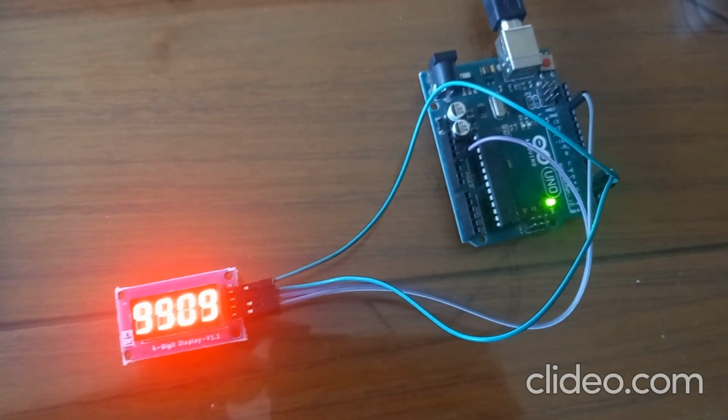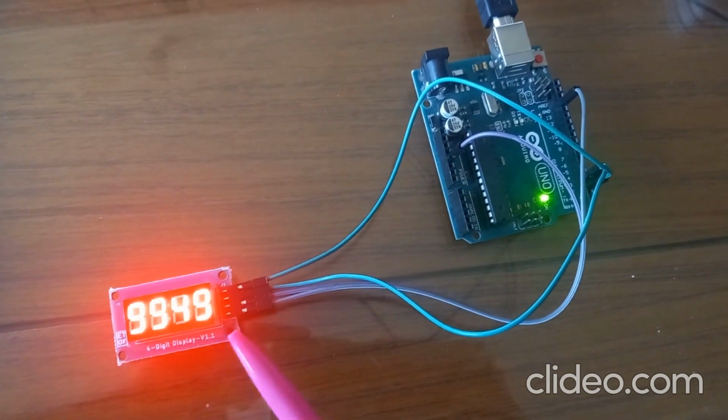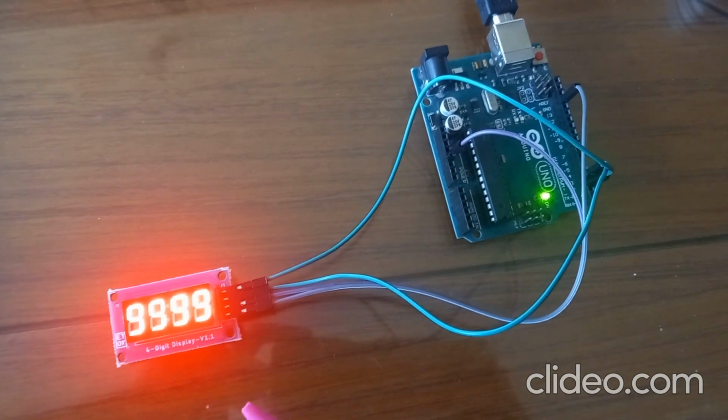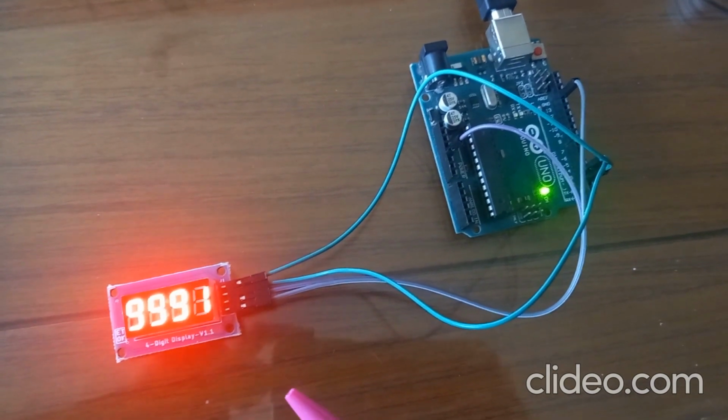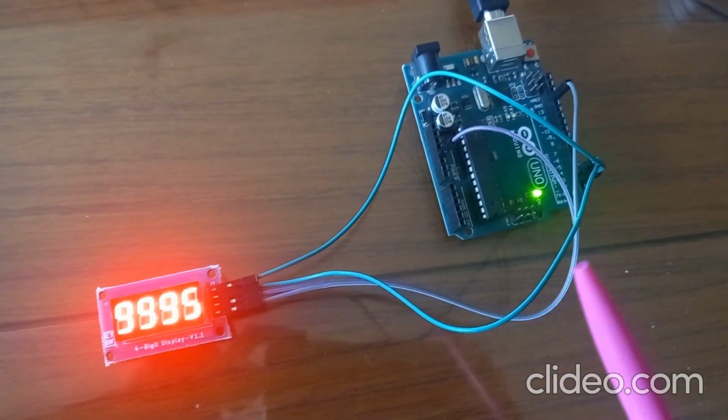So in the next video I'll show you how to display numbers at a time, like 1 1 1 1, 2 2 2 2. That I'll show in the next video. So this is about the interfacing of the 4-digit 7-segment display with the Arduino UNO board.